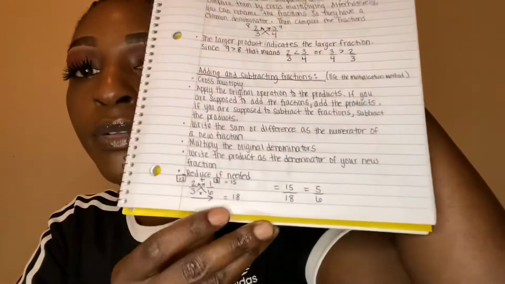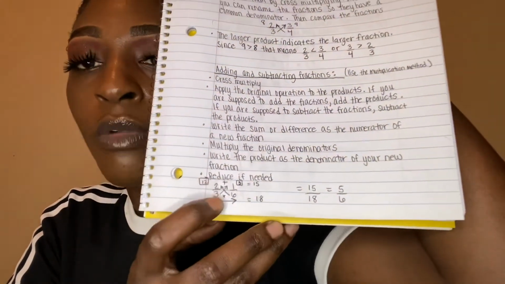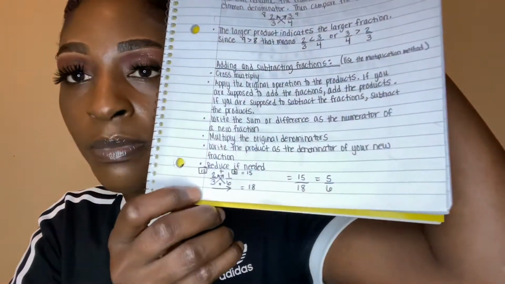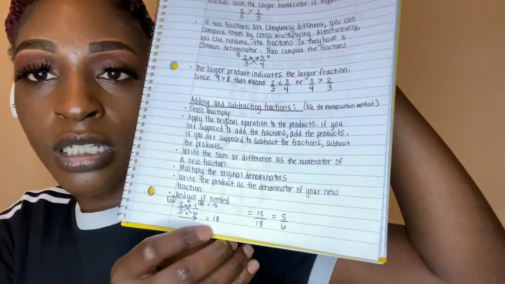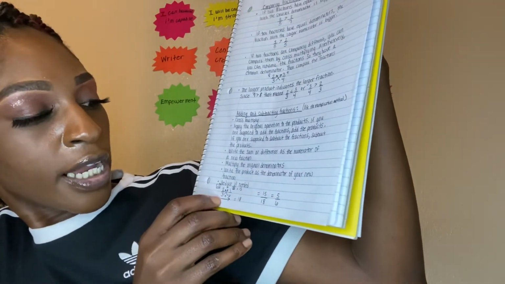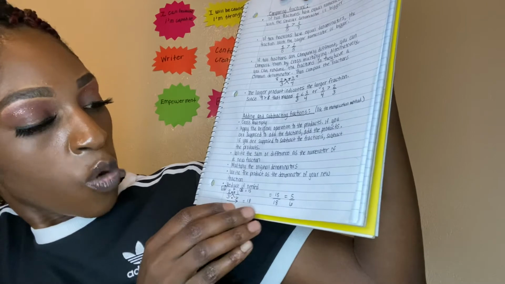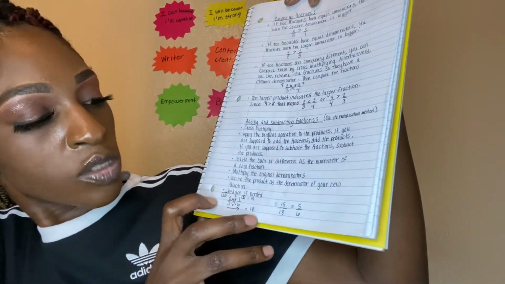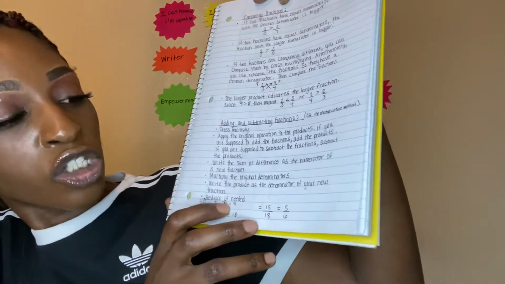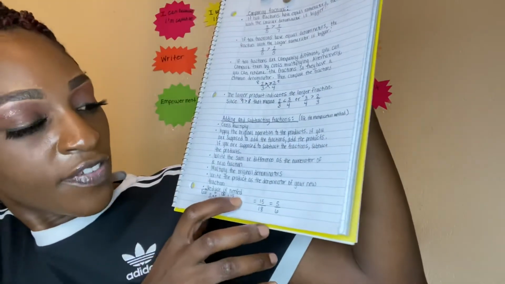For example, this problem down here. We cross multiply just like up here when it came to comparing the fractions. We still cross multiply, so a lot of rules still apply to the same scenario. So we have 2/3, and then we have 1/6. When you cross multiply, 6 times 2 is 12. 3 times 1 is 3. So 12 plus 3, as you can see, is 15.